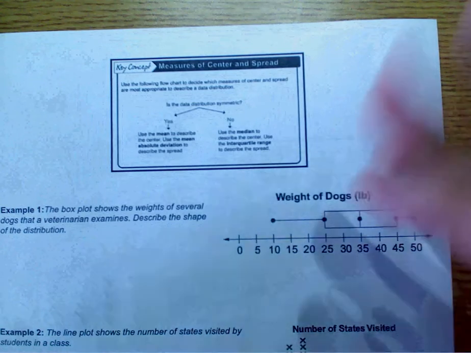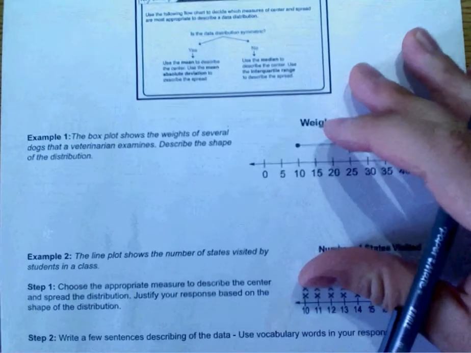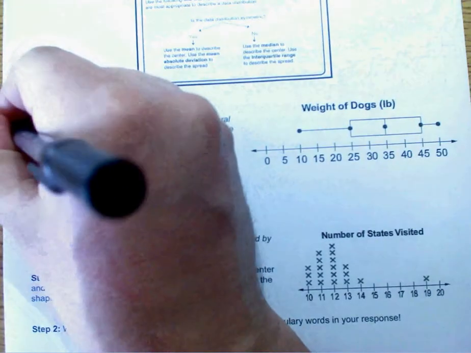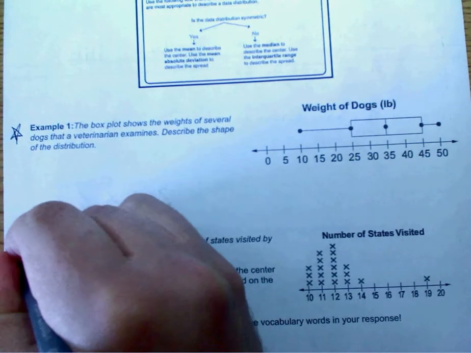All right, so now we're just talking about measures of center versus measures of spread. I want you to give these 2 examples a try on your own, and we will go over those tomorrow.